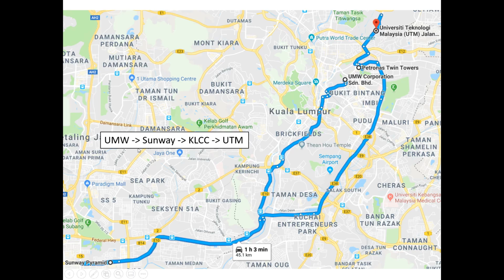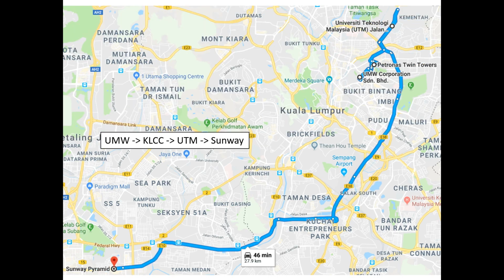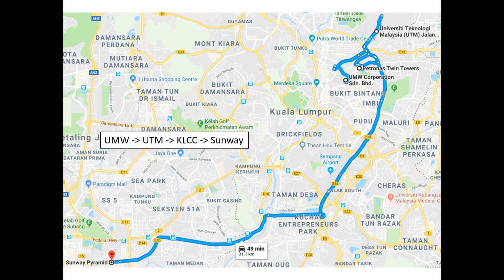If the salesman travels from UMW to Sunway to KLCC to UTM, this is how it looks, and we can add up the total distance. This is another route, UMW, Sunway, UTM, KLCC. Obviously this is very long. UMW, KLCC, UTM, Sunway. UMW, UTM, KLCC, Sunway.